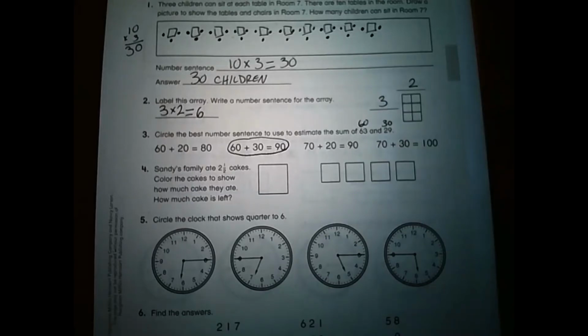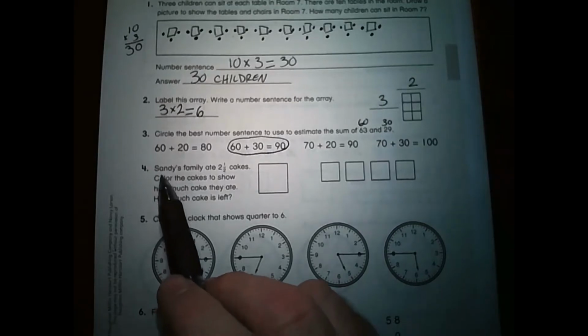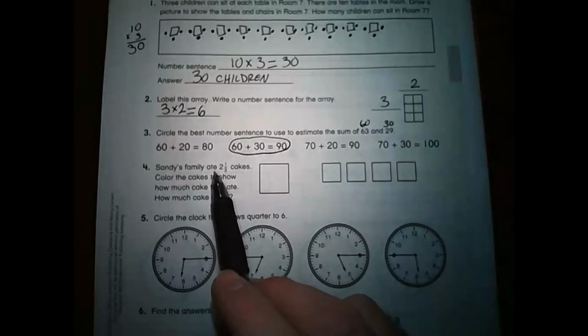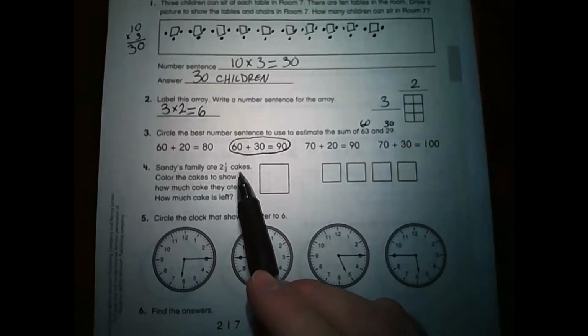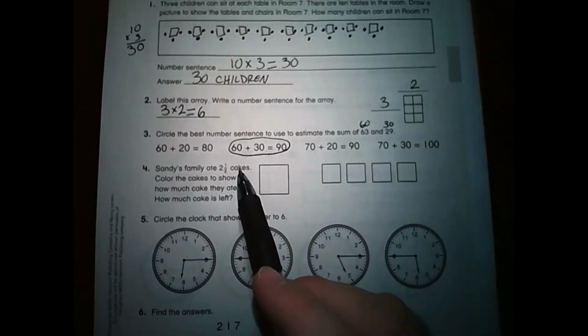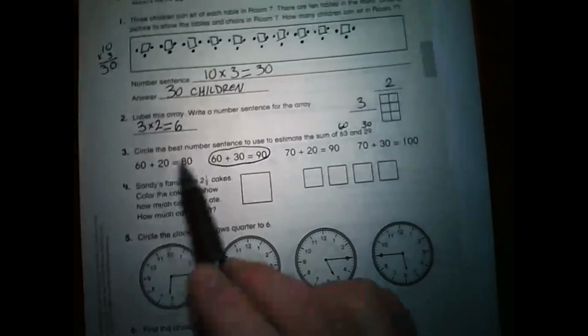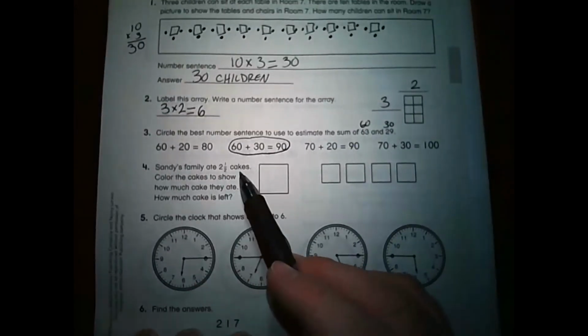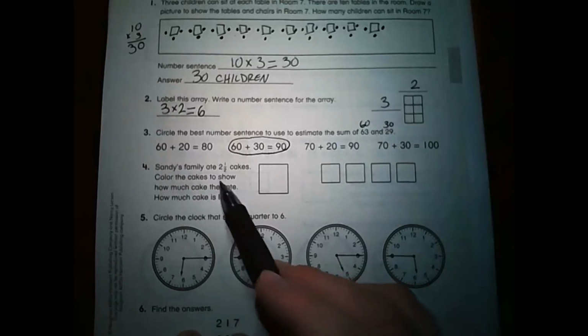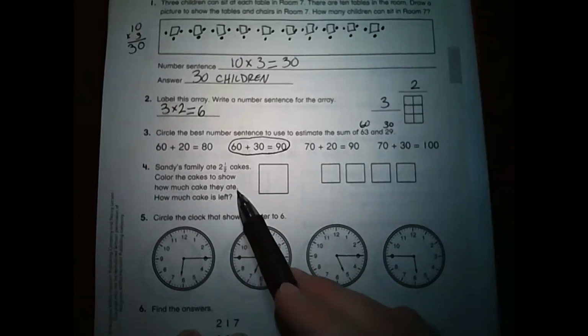Number 4, we're going to be looking at fractions. And it says, Sandy's family ate 2.5 cakes. Wow, Sandy's family, they need to calm down because I want some cake. How dare they? Sandy's family ate 2.5 cakes. Color the cakes to show how much cake they ate. And then, how much cake is left.